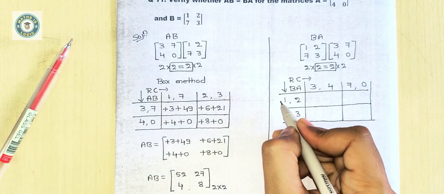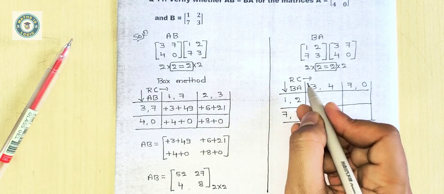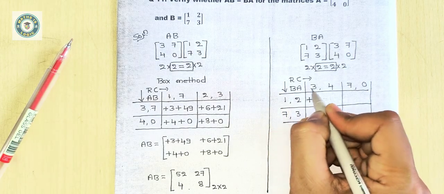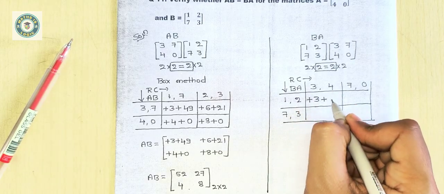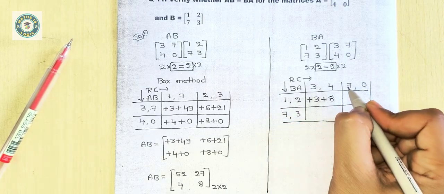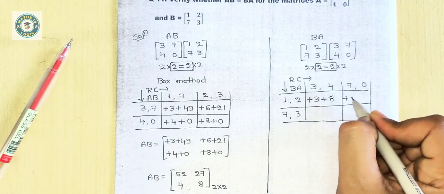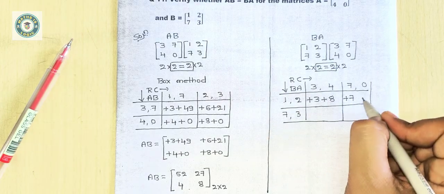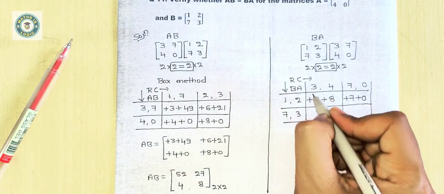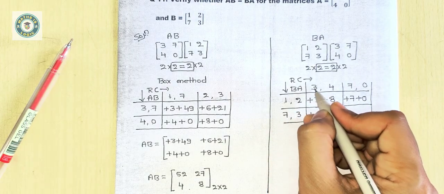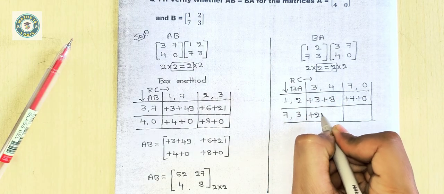Next, do the multiplication. First multiply the signs. Plus into plus is plus, 1 into 3 is 3. Plus into plus is plus, 2 into 4 is 8. Plus into plus is plus, 1 into 7 is 7. Plus into plus is plus, 2 into 0 is 0. Plus into plus is plus, 7 into 3 is 21.